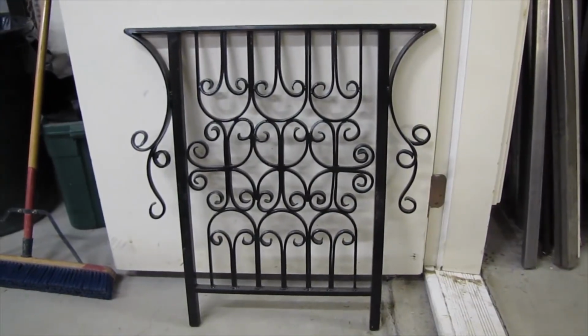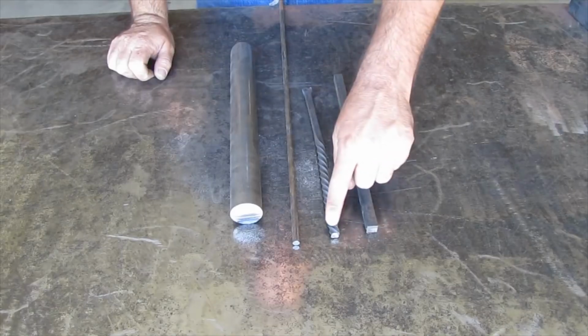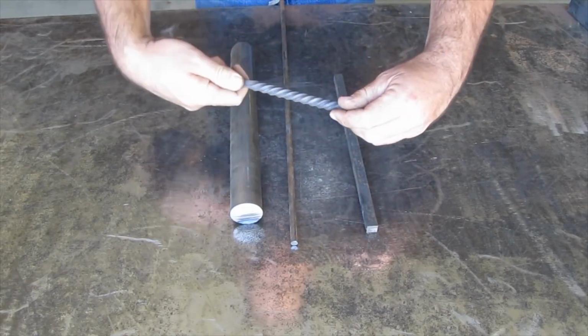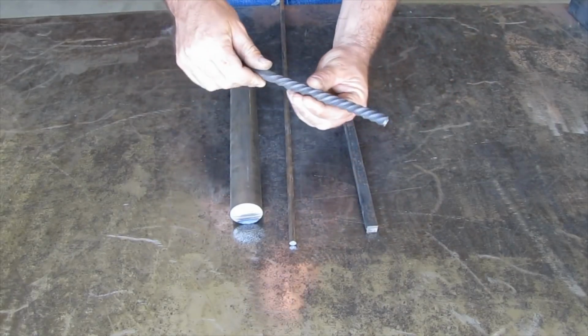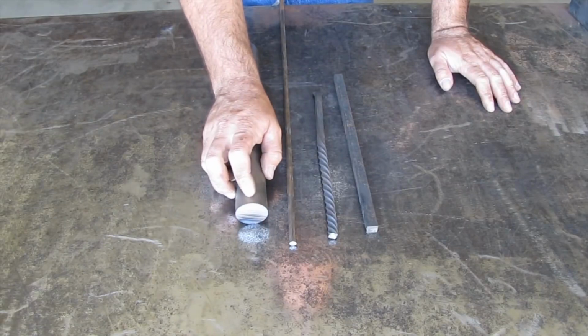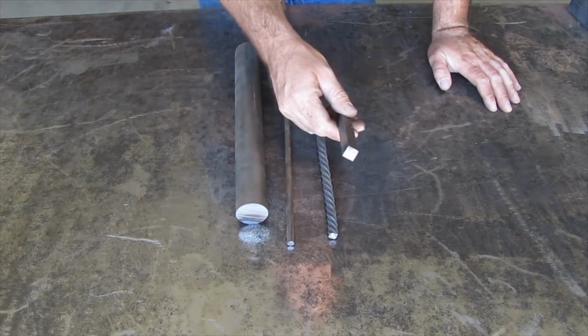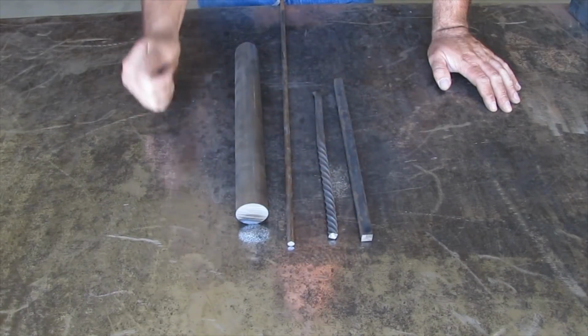Take, for example, this railing section. As you can see, I've been twisting this one. They come out really nice when you heat them, and then you twist them. You get this nice twisted effect. These are often used as stock for bolts and pins and various keys and things that you would need a solid piece of material for.